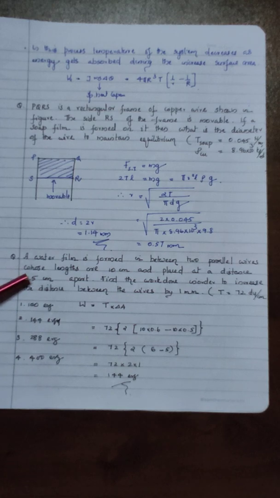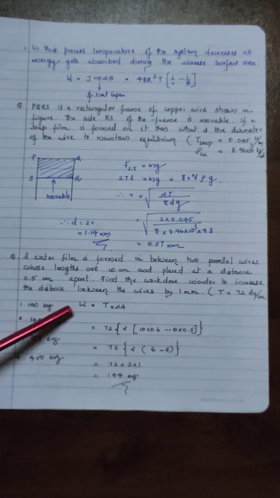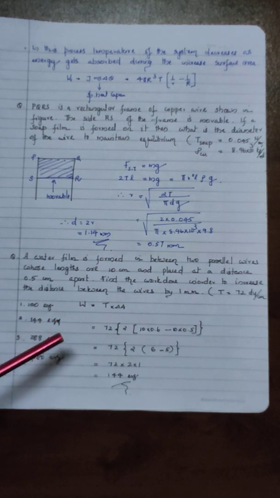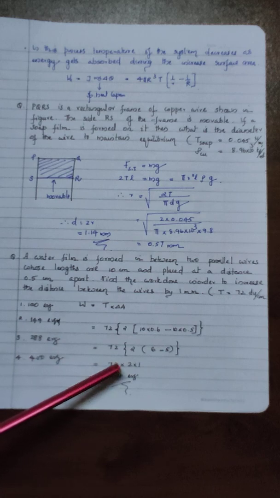A water film is formed in between two parallel wires whose length is 10 cm and placed at a distance of 0.5 cm apart. Find the work done in order to increase the distance between the wires by 1 millimeter. You know the simple concept that work done is equal to surface tension into the change in surface area. So we can easily find that value. You get the answer.